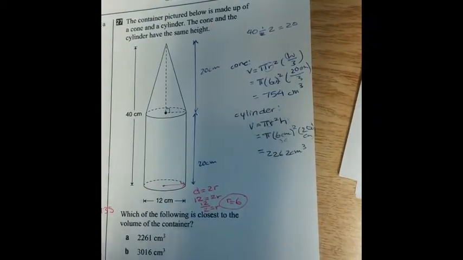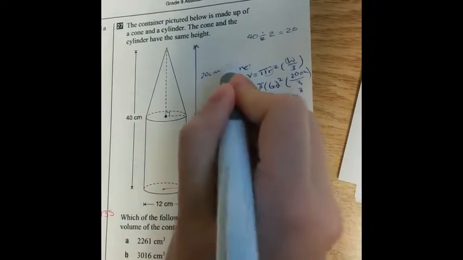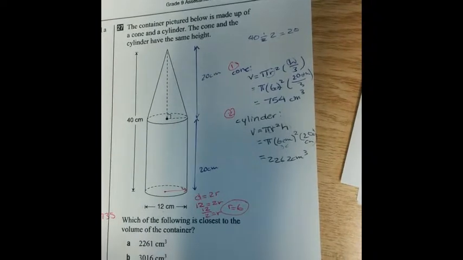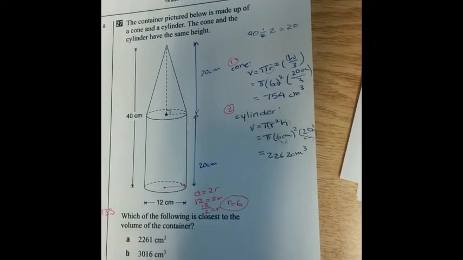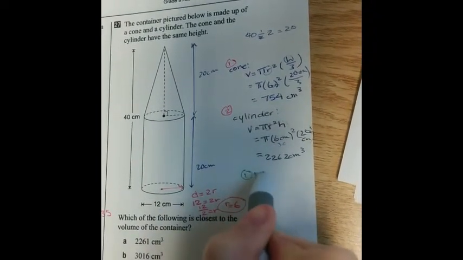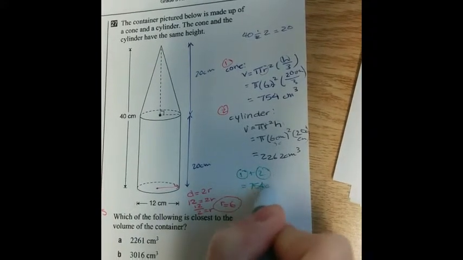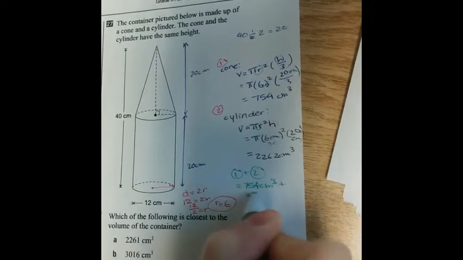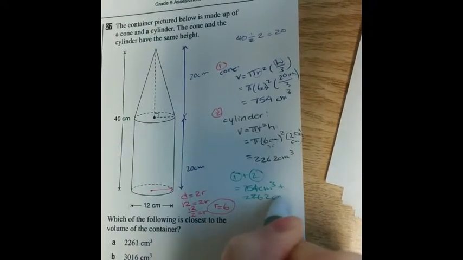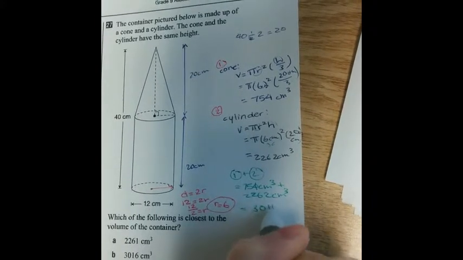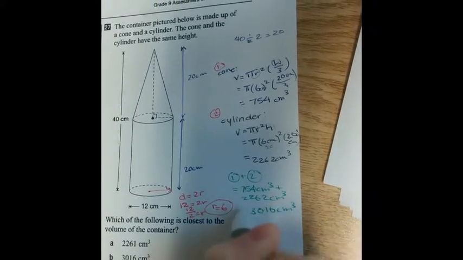So, we're going to number this. This is volume 1. This is volume 2. And in order to figure out the total volume, we're going to have to do volume 1 plus volume 2, which would give us 754 centimeters cubed plus 2,262 centimeters cubed, which altogether would give us 3,016 centimeters cubed, right?